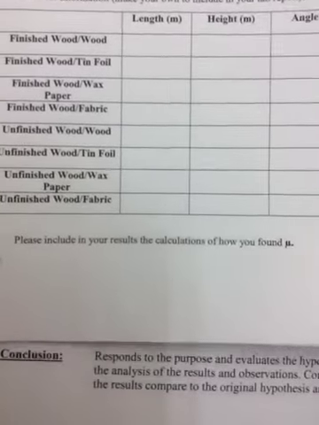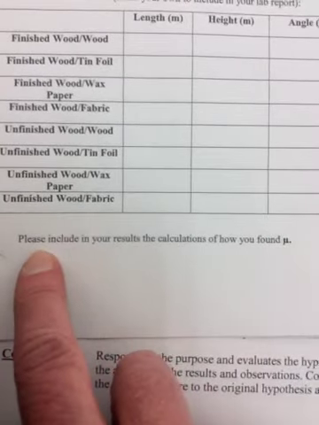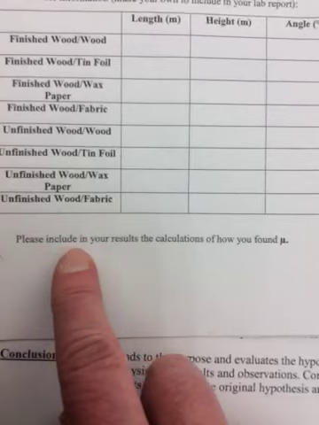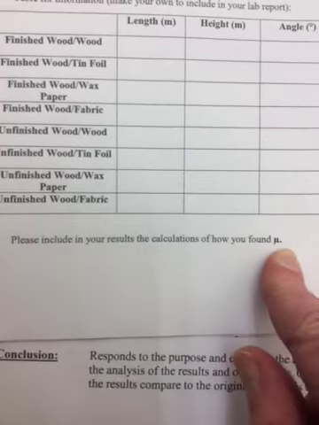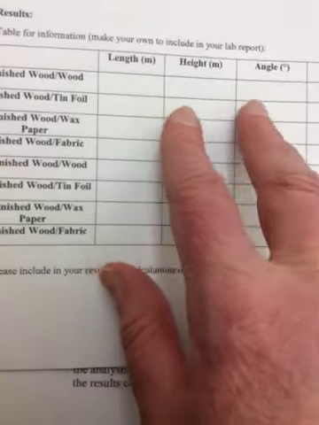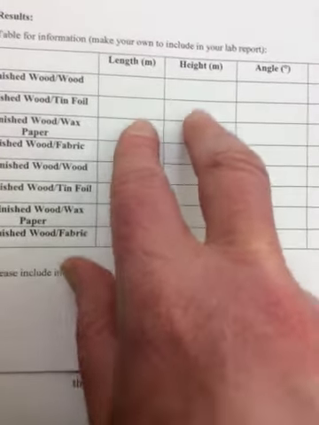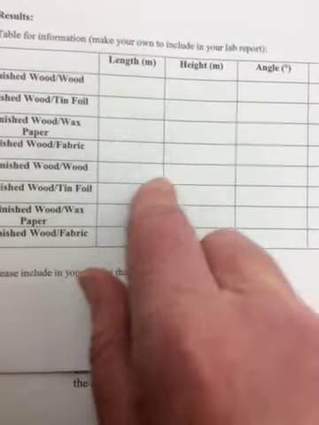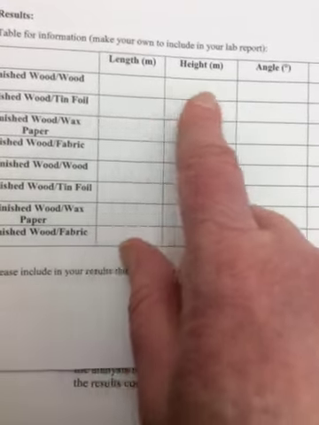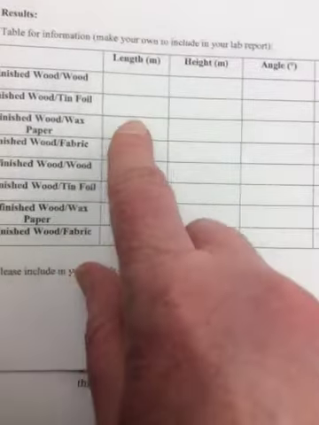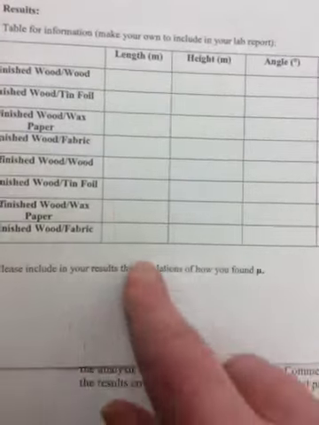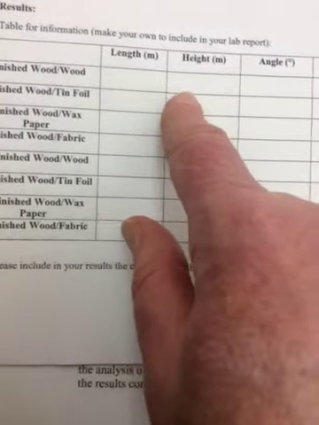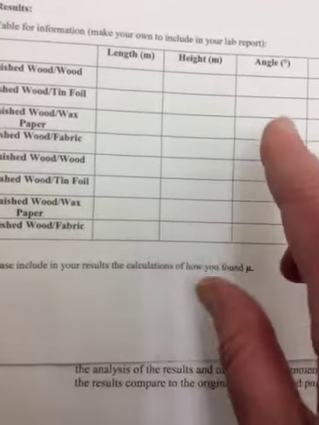You're also going to show me calculations. Which ones? Well, right here at the bottom of your lab, it says, please include in your results the calculations of how you found mu. The way you found the angle would have been using trig, with these two sides. You don't necessarily have to show me all of them, but you should show me one. You should say something like, the angles in the table were found by using, and draw your little triangle, label these two spots, and then show me the angle.